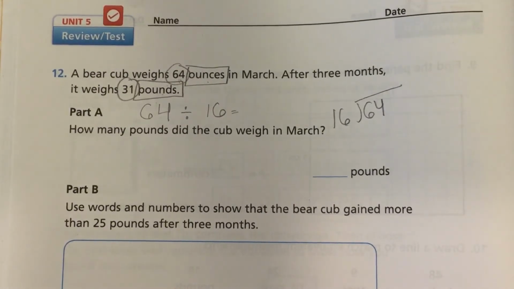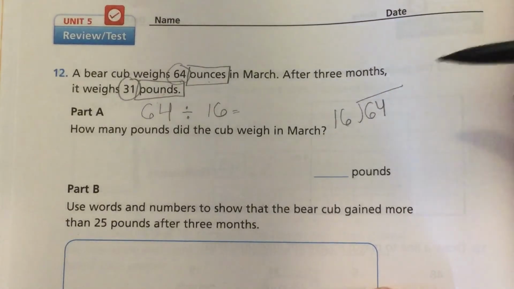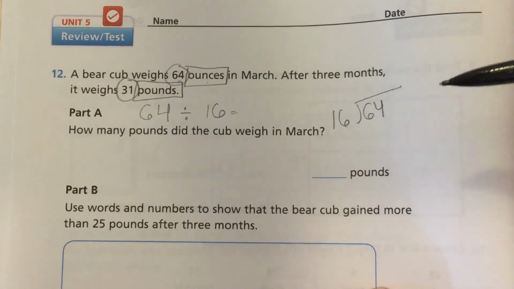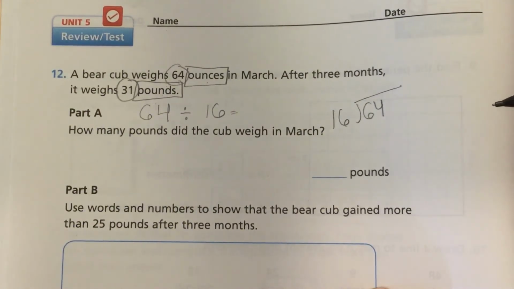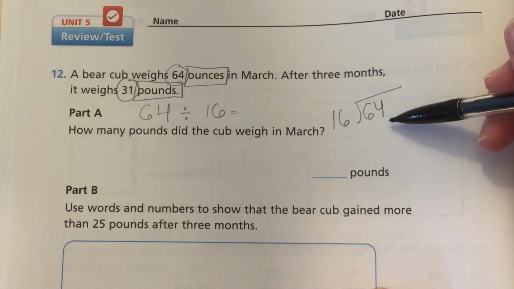Maybe you do, but most of us stop at 12s. So because of that, I'm going to need to do a little testing. Now, I can be smart about my testing. I know that 16 times 2 is 32. I happen to have that memorized, so I know it's going to be more than 2. And then if I keep thinking about the number 32, I probably can notice something about 64. I wonder if 64 is 32 doubled.